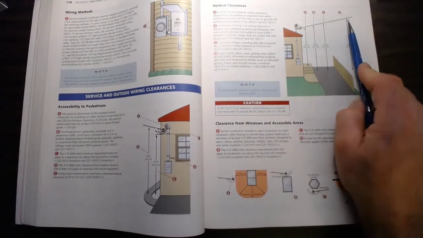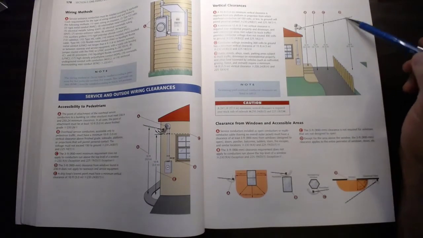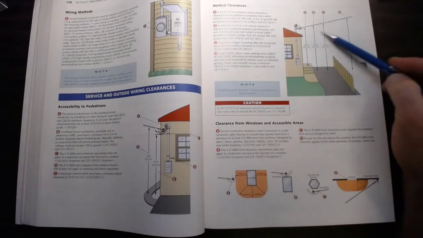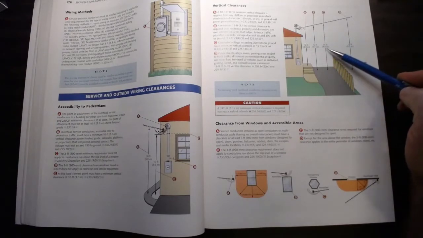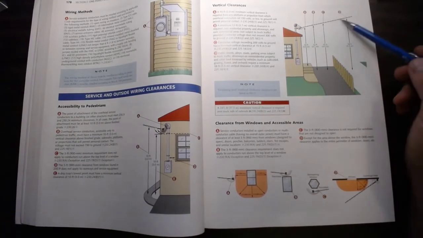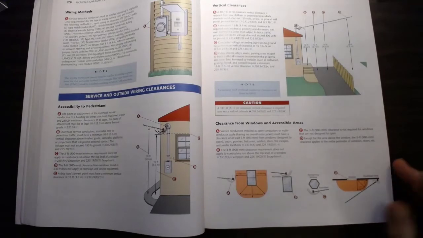So the higher, the better in many cases. The utility, when they install it, will govern that. But over here, our mast needs to be high enough that we can make sure we meet the requirements on the property. The rest of it is going to be maintained by the utility as they're connecting it to the pole to make sure that they have access.